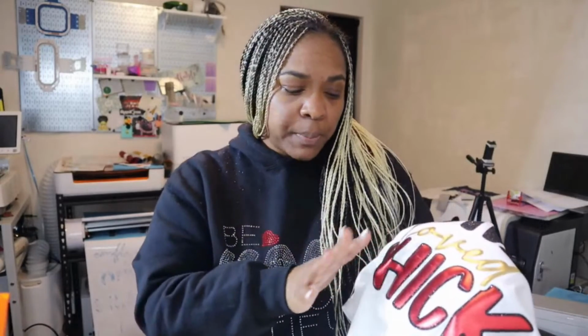When you press it that first time, it's still going to be flat. You have to warm peel it, then press it again without anything on top. Then when you press it again, that's when you get your puff. It's still strange, but that's how this one works.